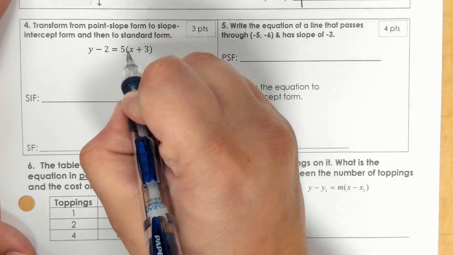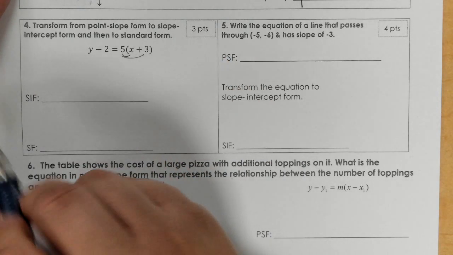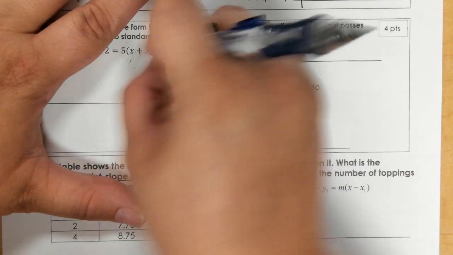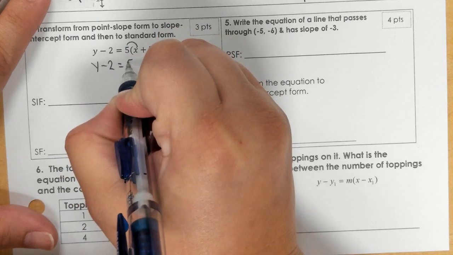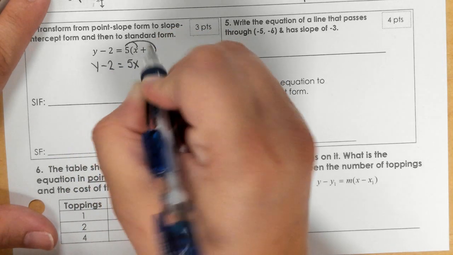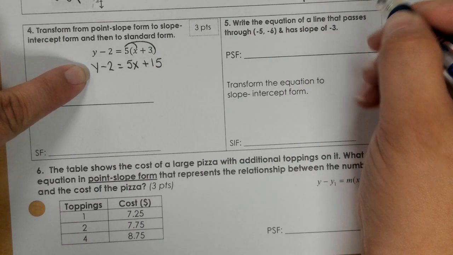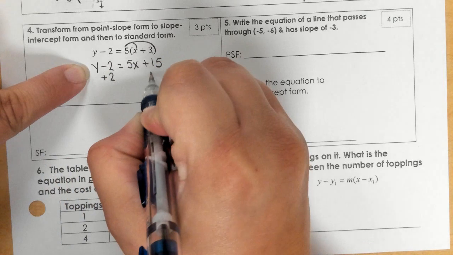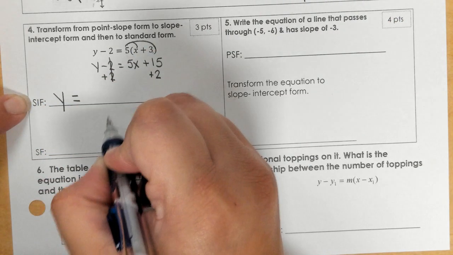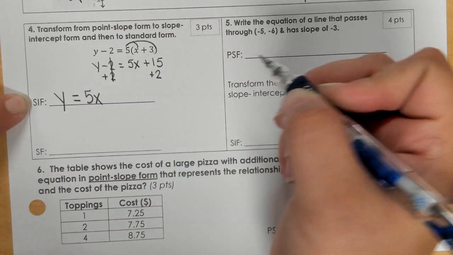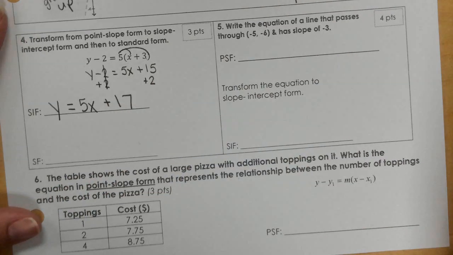Alright, so first I'm going to have to distribute this 5 to get y by itself for SIF. Okay? So I'm going to say y minus 2 equals 5x. 5 times 3 is positive 15. Okay, y is not by itself yet, so let's add that 2 to 15 because they're like terms. And we have y equals 5x. Add those and we get 17.